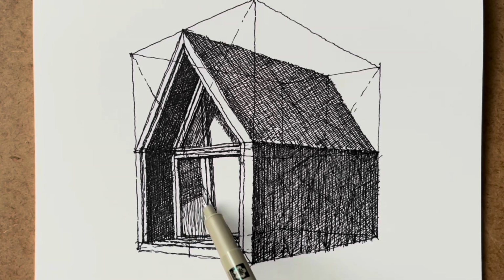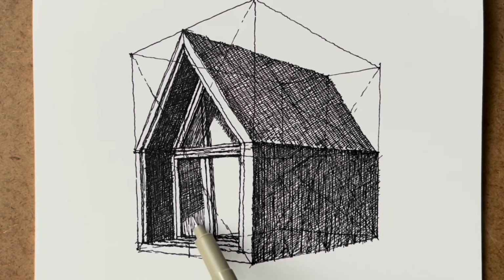Basically, the reflection of the wall. When it comes to glass, it's quite tricky, which I admit I have to perfect too.